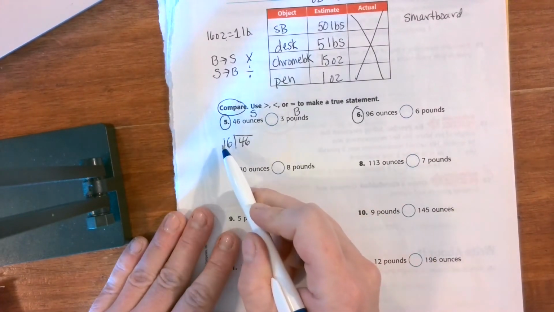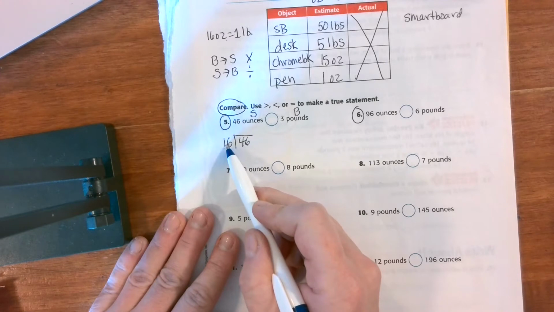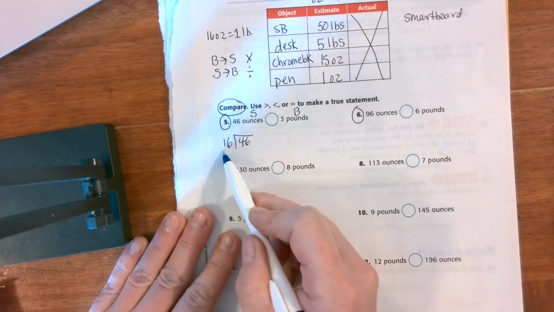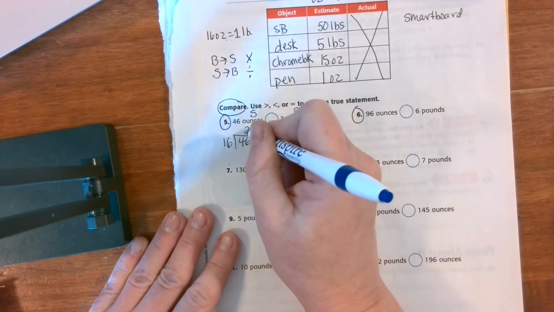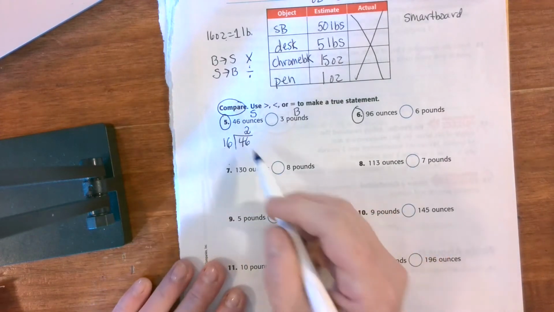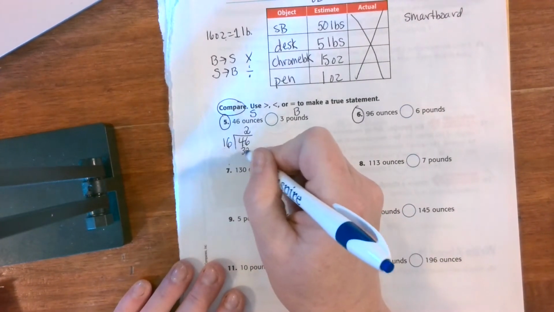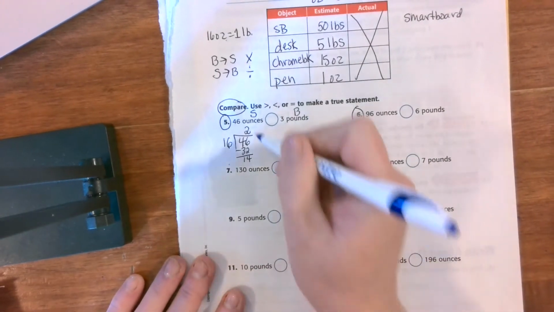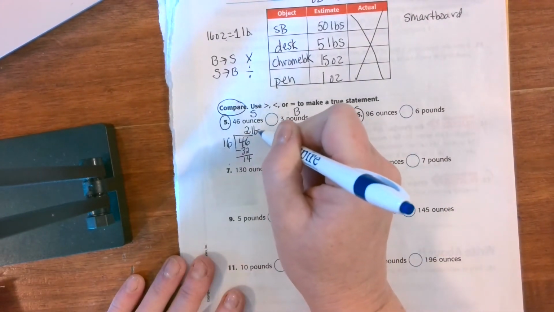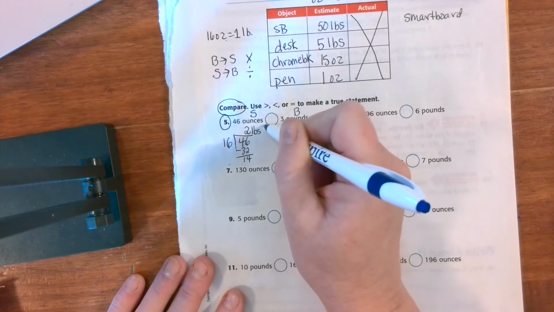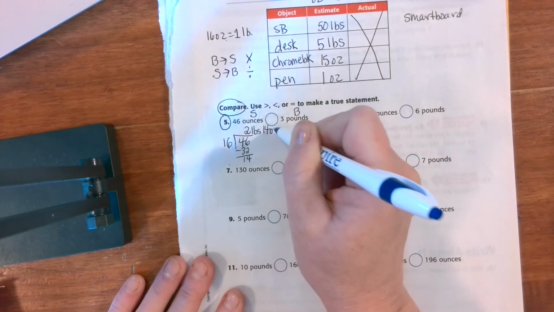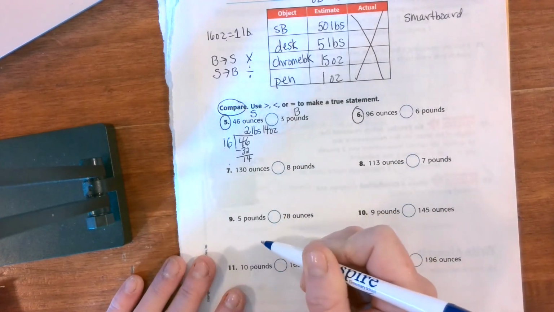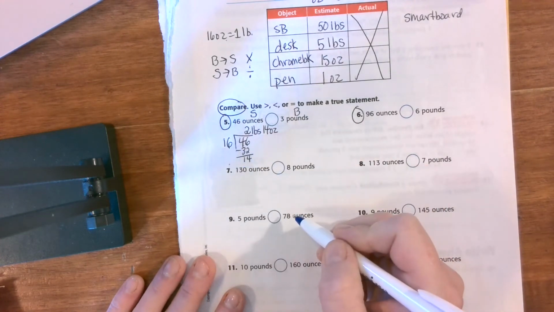10, 20, 30, 48. So 3 is going to be too big. So we're going to use 2. 2 times 16 is 32. I have 14 left over. So I have 2 pounds and 14 out of the 16 ounces needed to make a pound.